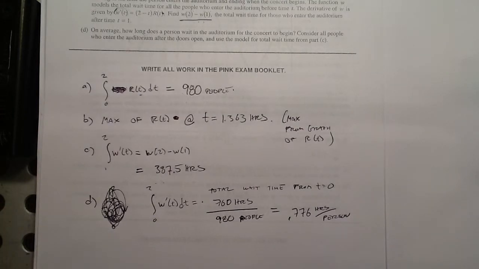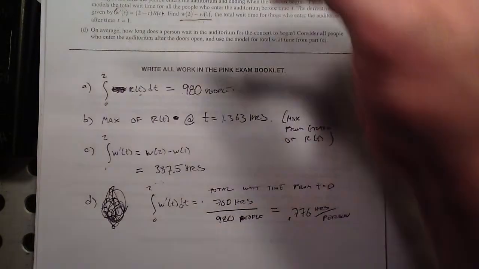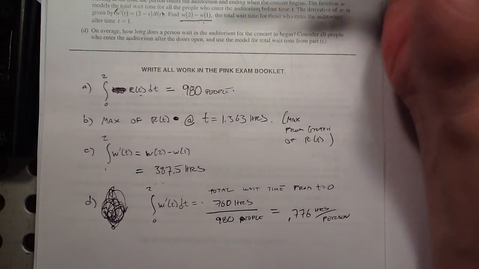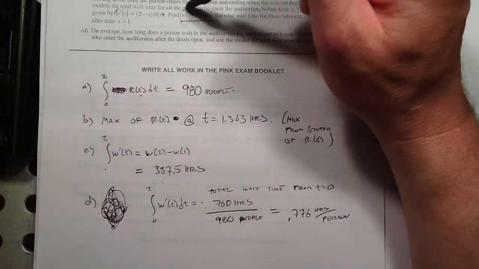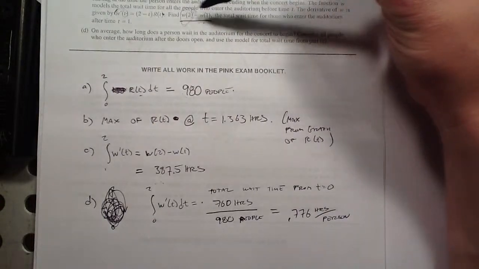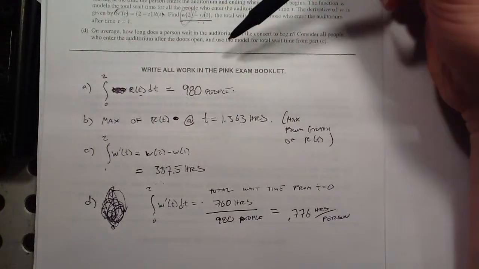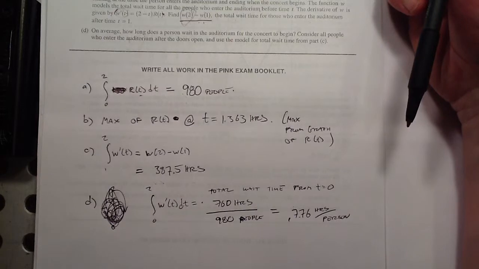I don't know if you thought the same thing that I did there. It looked like average value at the start, but actually not average value, because the wait time function, we don't actually have access to the W function. We can get this information because we had the derivative. So I think that's the way to go with that one.